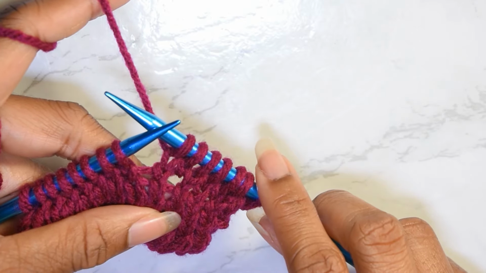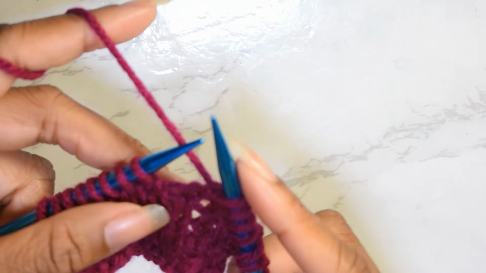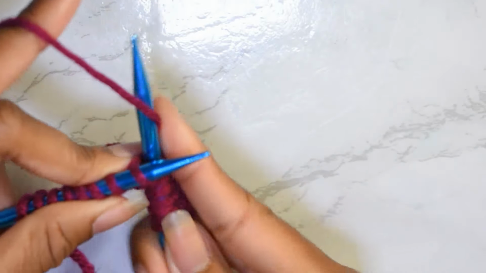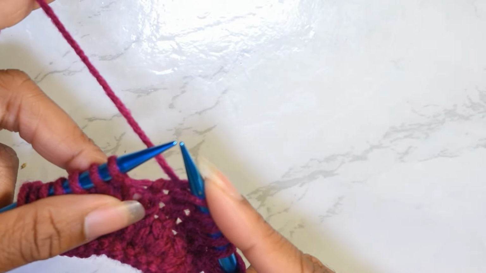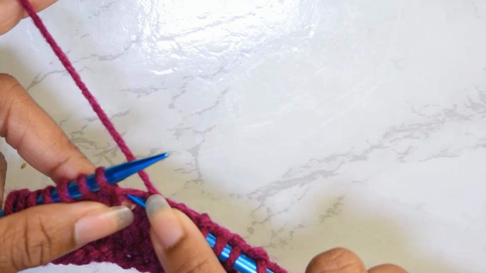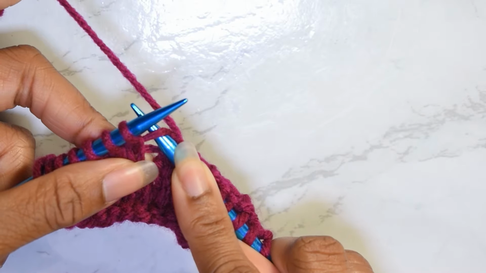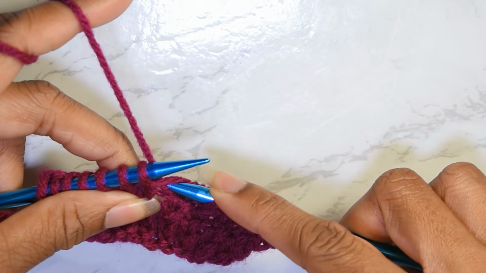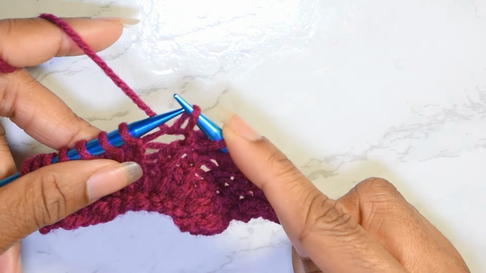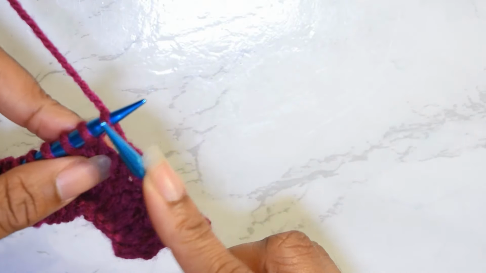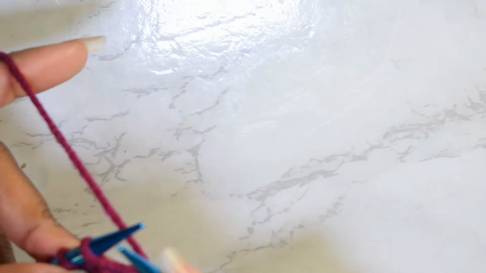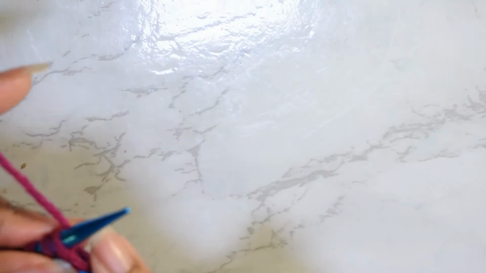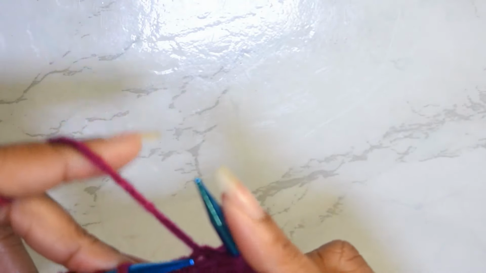But I'm going to go ahead, I've knitted another one, I'm going to knit another stitch. And then I'm going to insert my working needle under that first bar, yarn over, pull up a loop under that bad boy, and slip him onto my non-working needle. And then I'm going to knit him. So then there's one and two, and I'm just going to repeat this process across this row.